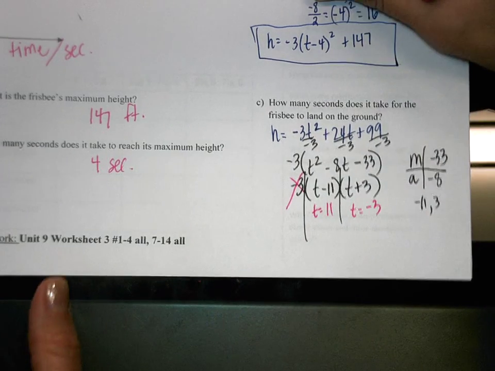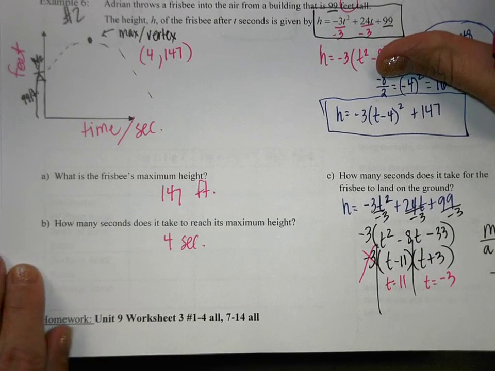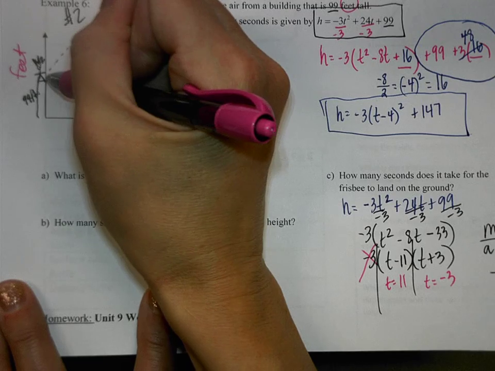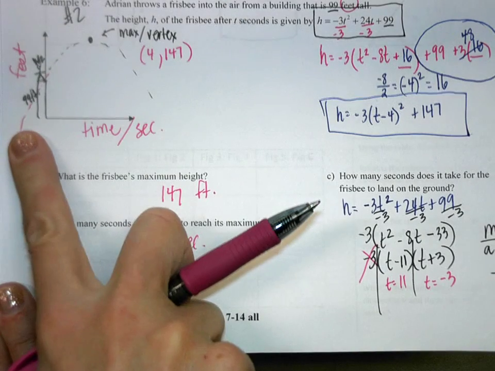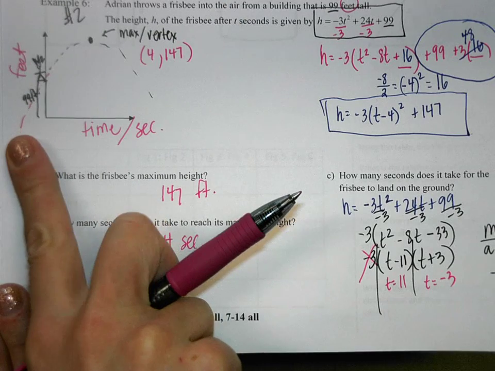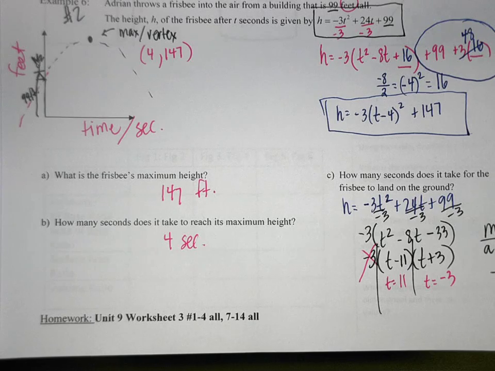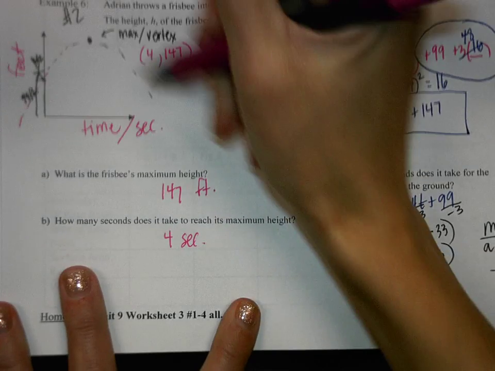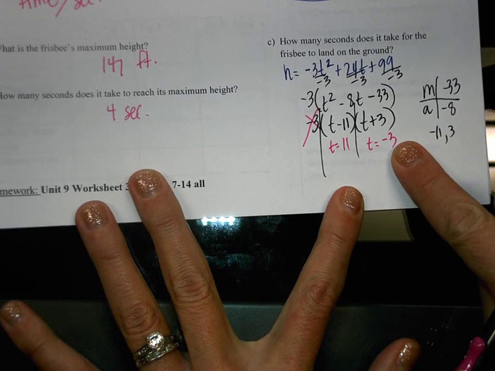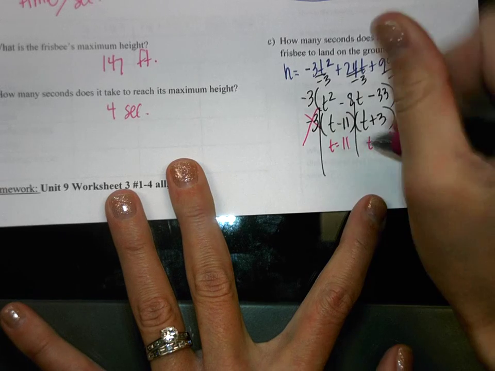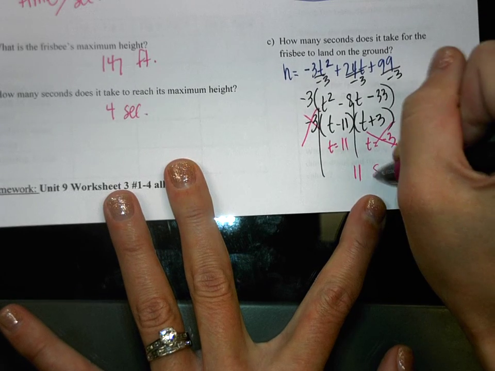Now, if you go back and look at this picture over here, it kind of makes sense because he's starting back here that you would have a negative x-intercept. That's dealing with the height of the building, okay? And so is the negative time actually one of my answers? No. And so the answer is 11 seconds.